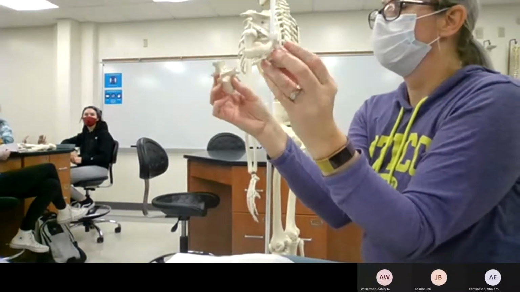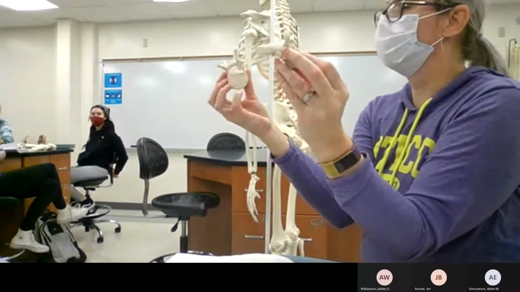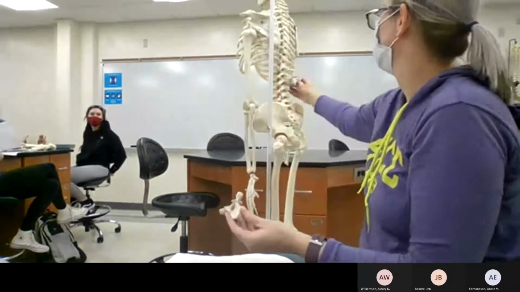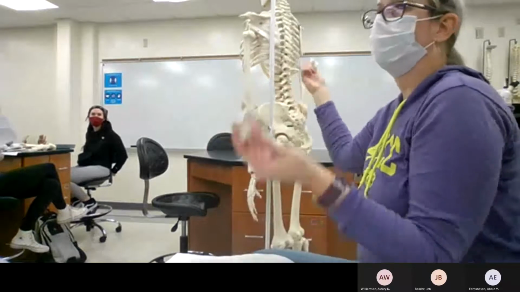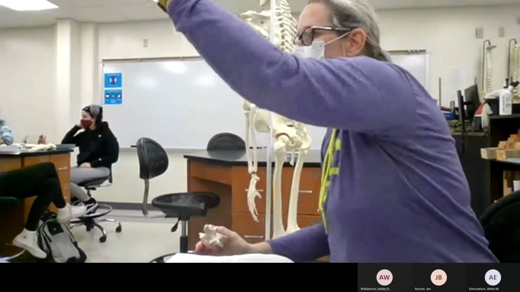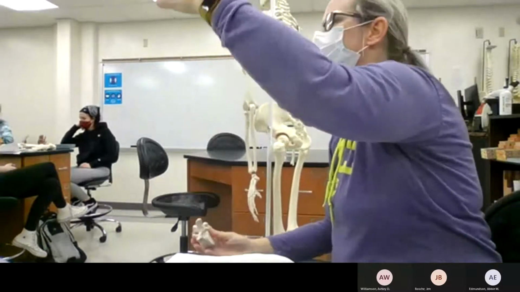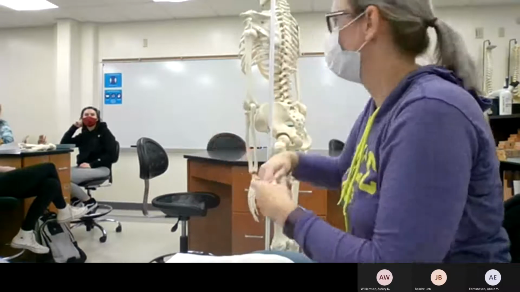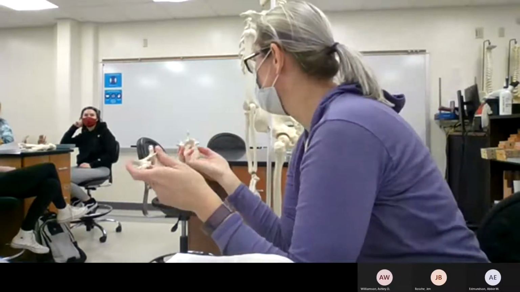Okay. I would not ask which vertebra this is, like L1 or T2. At that level, we're not going. I'm not going to ask you those kinds of questions.